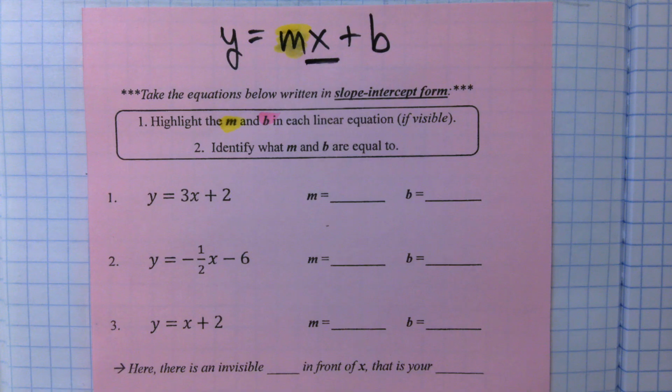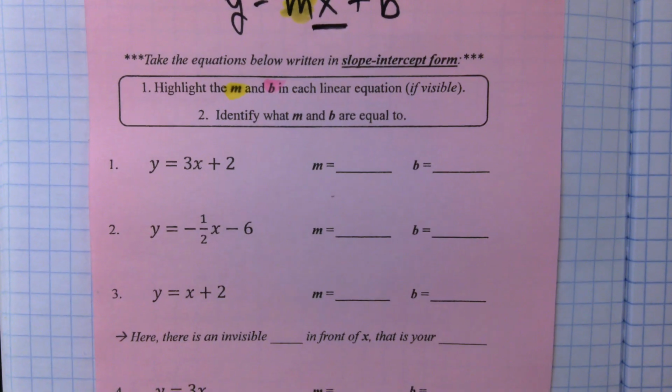Where's my m going to be in these equations? Directly in front of the x. Okay? Let's look at number 1.